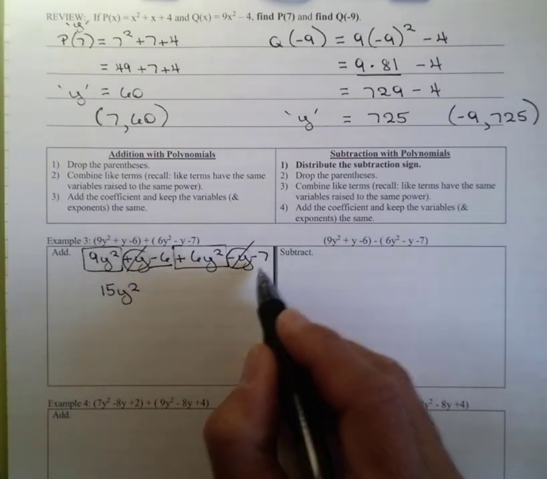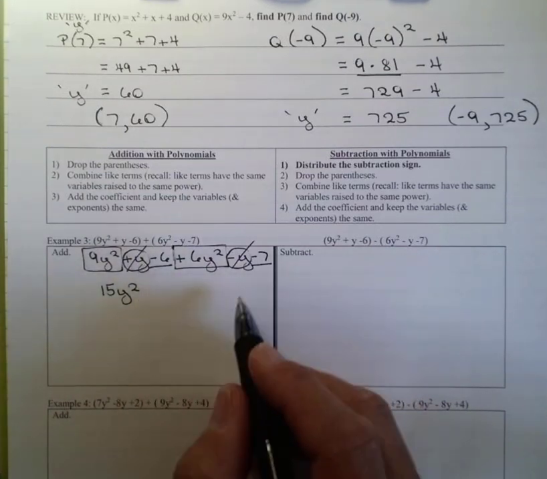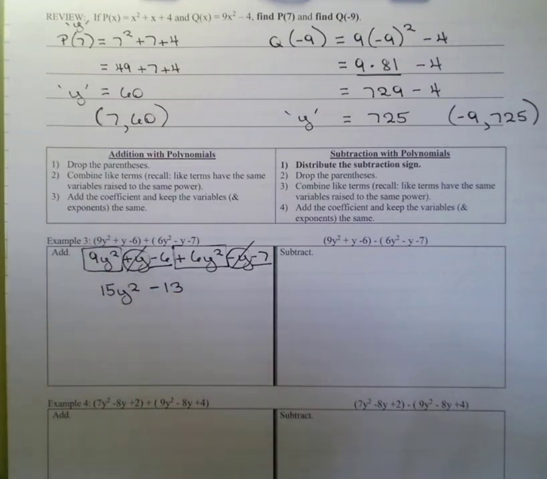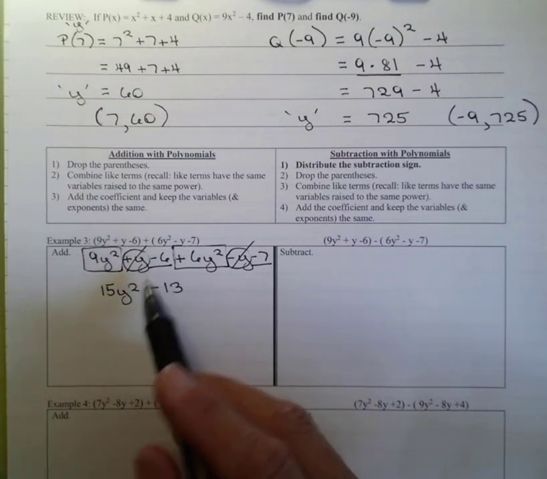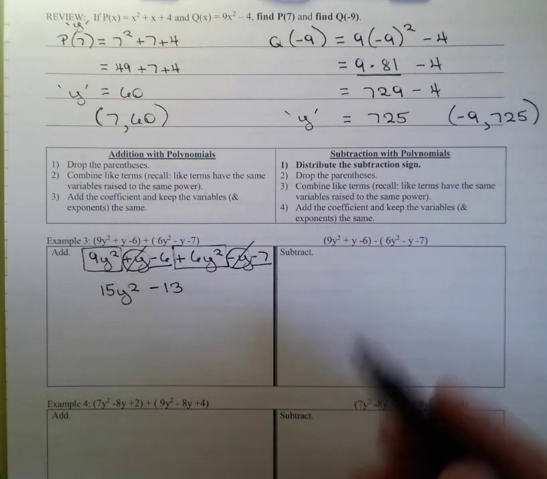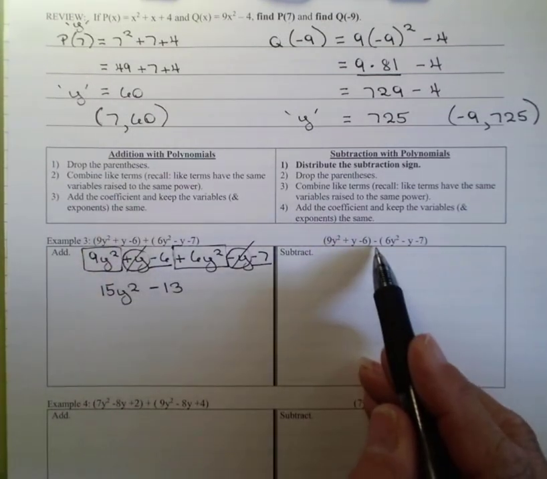Next, I'm going to have negative 6, negative 7. Negative 6 minus 7, well, I'll add them together and keep the sign, so I'm going to end up with negative 13. I've successfully combined all of my like terms, and you can see that I ended up with just a binomial from this.